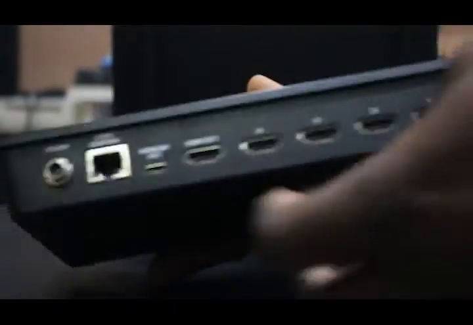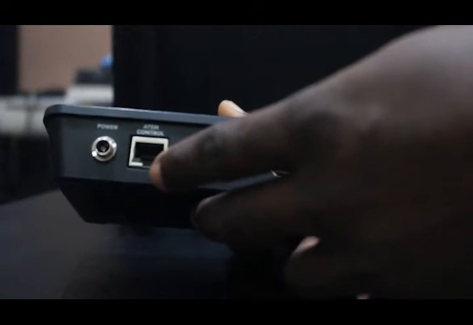Now it has a power plug, of course, and an RJ control port.